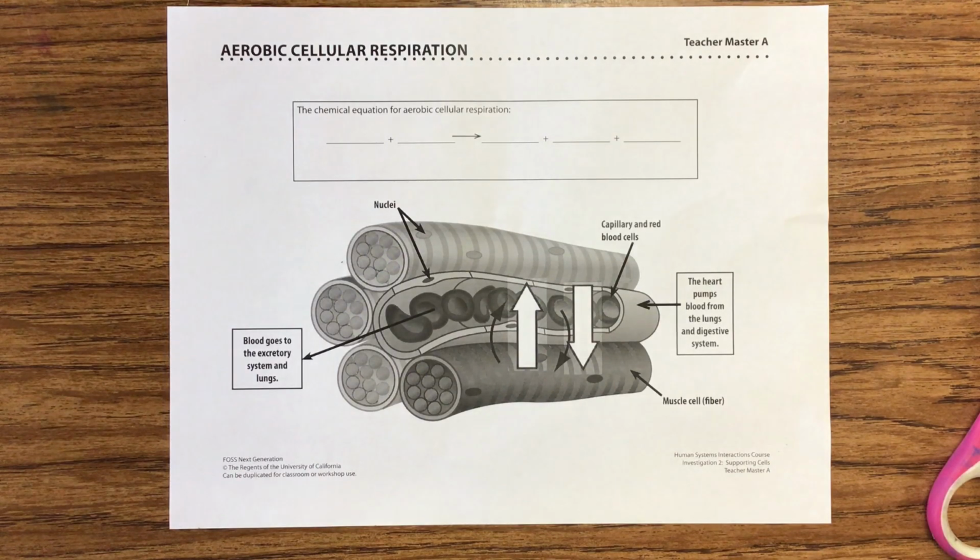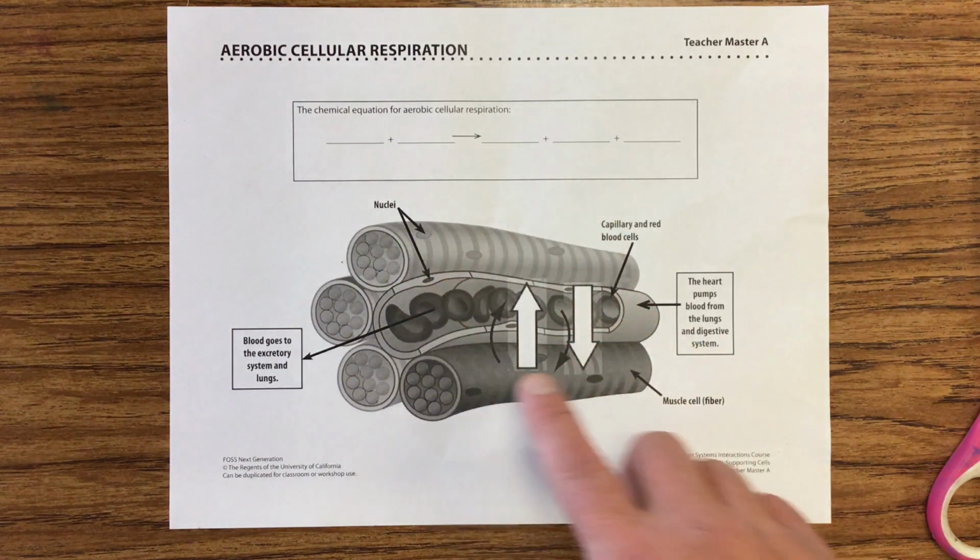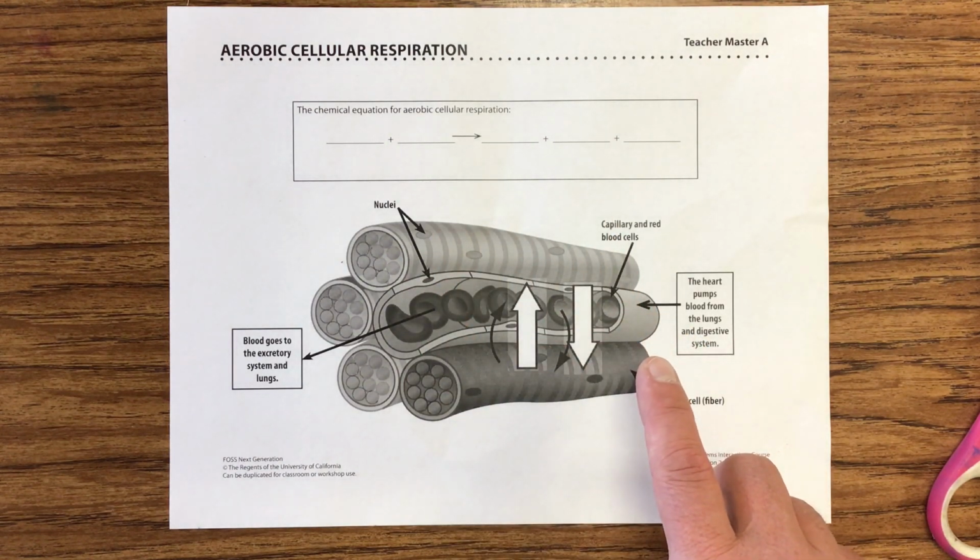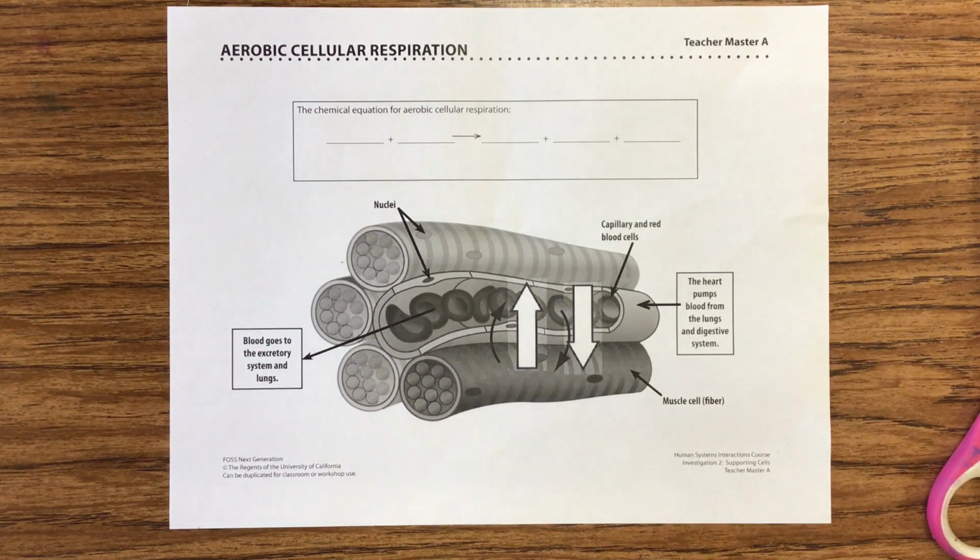Remember, when you run, your heart beats faster, your digestive system works harder, your lungs breathe faster. That way your cells can get what they need and get rid of the waste. So this is the picture that we're going to use to make our stop motion animation.